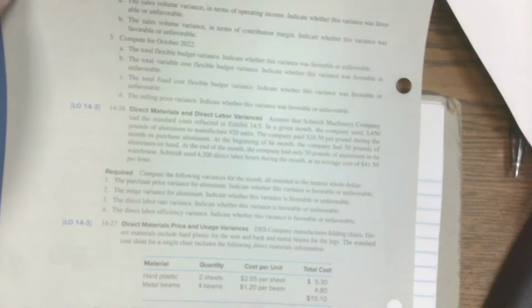So last month, DES purchased 41,500 sheets of hard plastic. So we can look at our actual here. 41,500 sheets of plastic at a cost of 102,920. Now, as it turns out, we don't actually have to calculate this number here. We can get away with not calculating. You can calculate it if you want, but you don't have to. And then you put the standard over here.